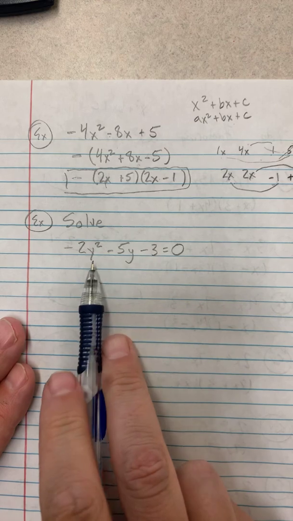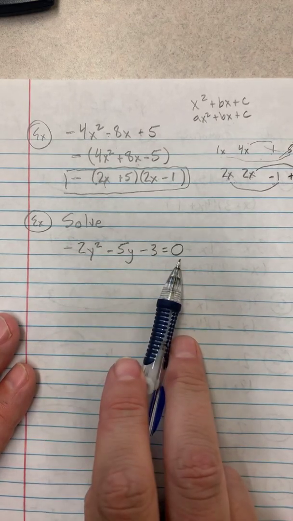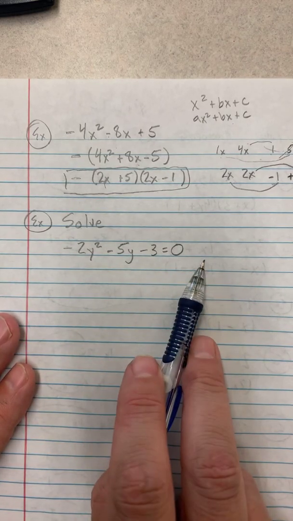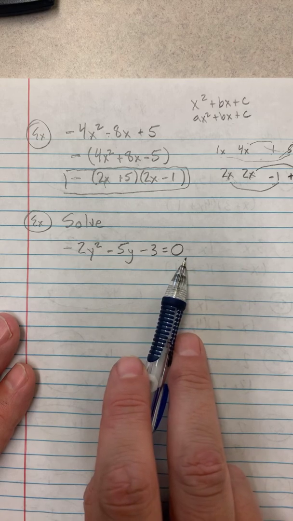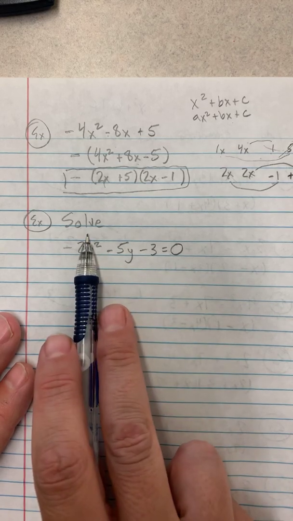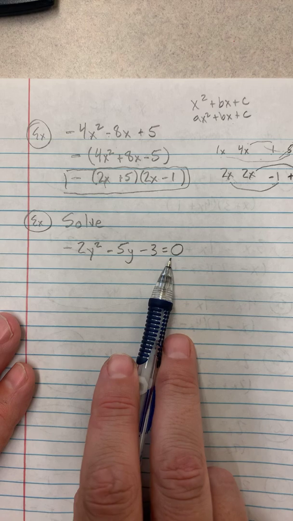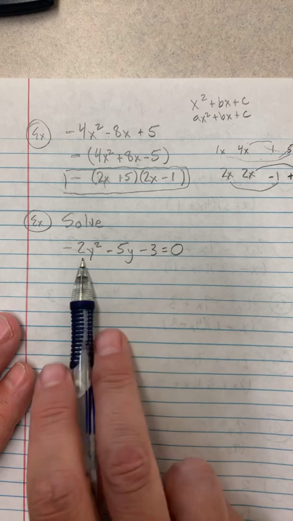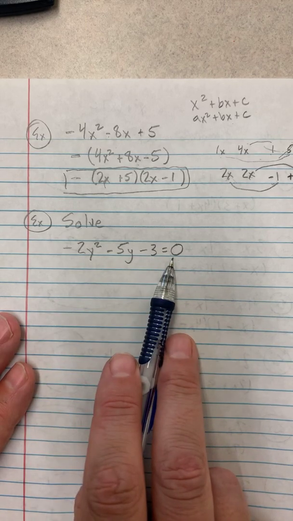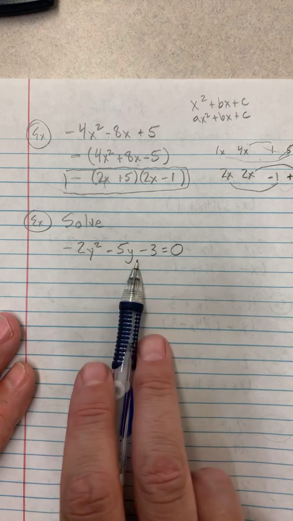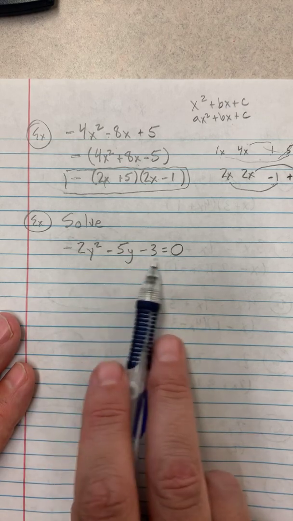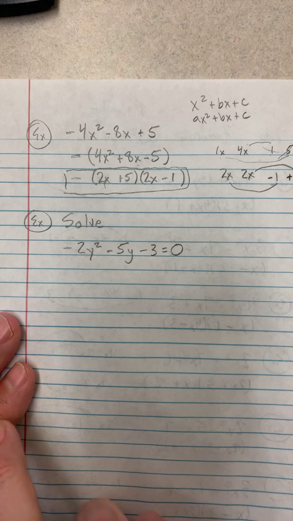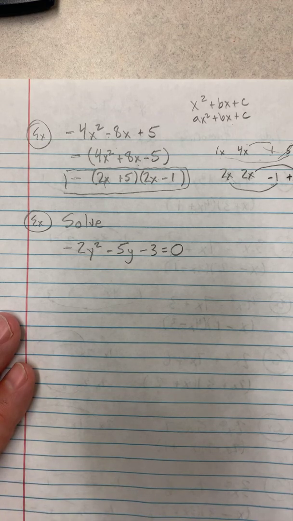Now just beware, I could have started this out with the 2y squared over here and the 3 over here, or the 5y, doesn't matter. What matters is when I'm asked to solve, we want to set it equal to 0. This one I just rearranged in standard form and already set equal to 0. But you may get them where you're going to have to rearrange them in standard form and set it equal to 0 yourself, especially in the real life problems.